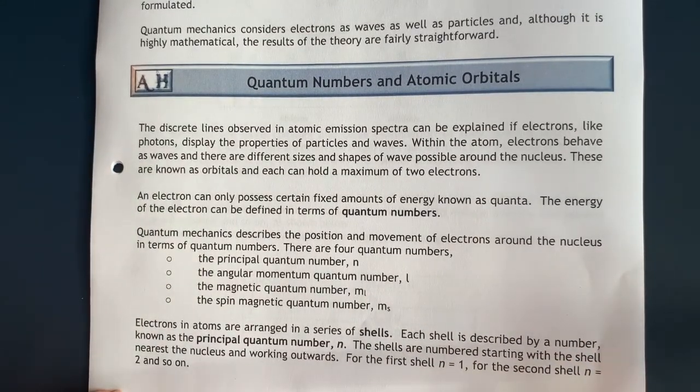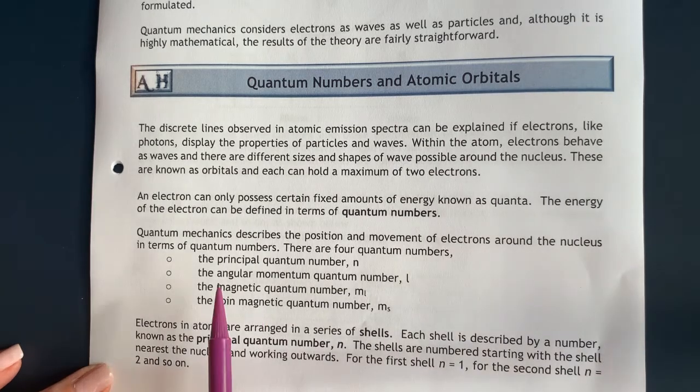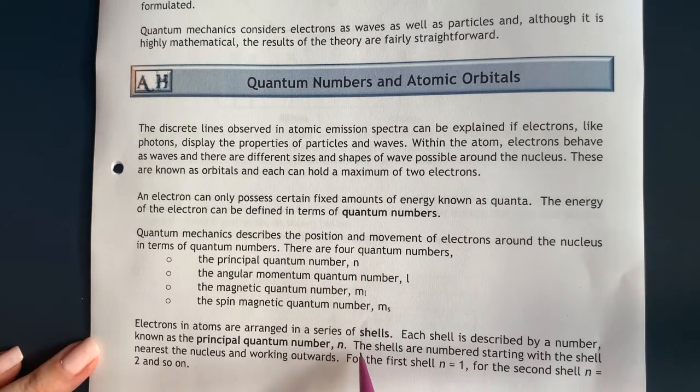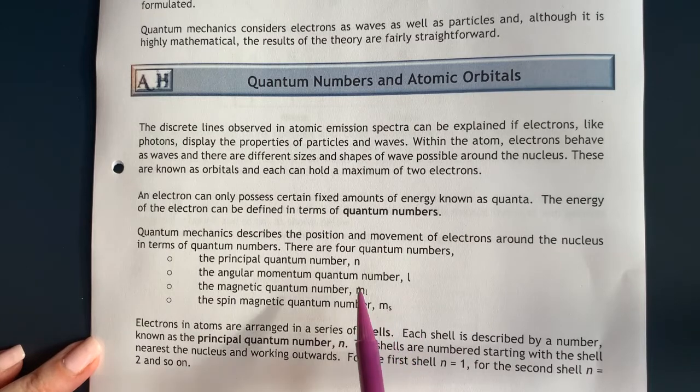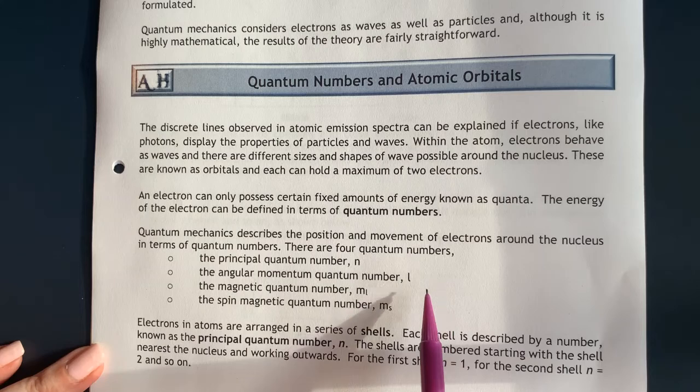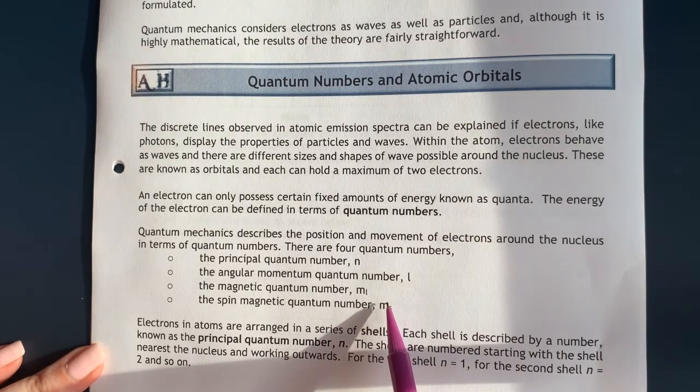It is really important that you are aware of these 4 quantum numbers and also their letters or their symbols. N is just the shell, the same as the ones that you were in National 5. The angular momentum number is the shape of the orbital that it's held in. So is that an S, a P, a D or an F orbital? The magnetic quantum number signifies which of those orbitals it's in.